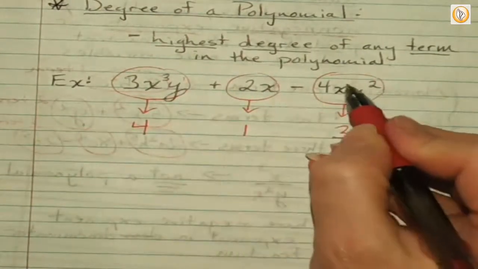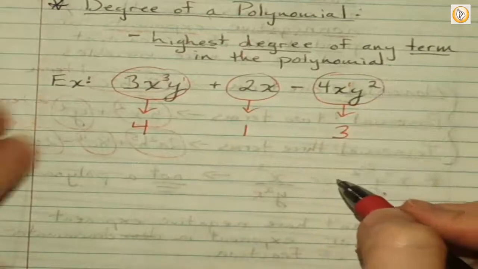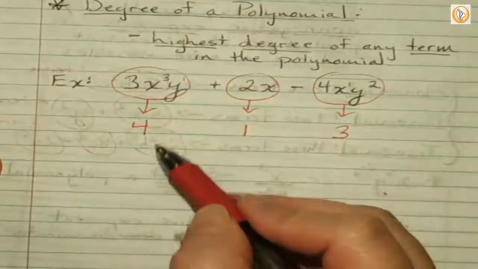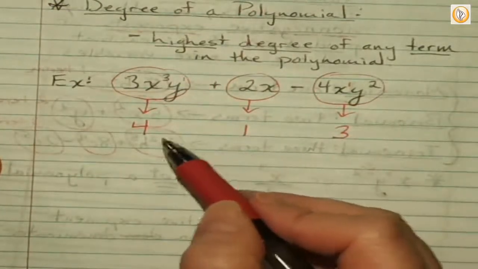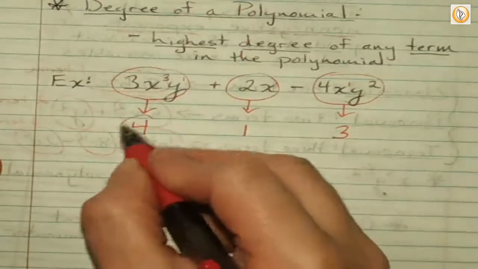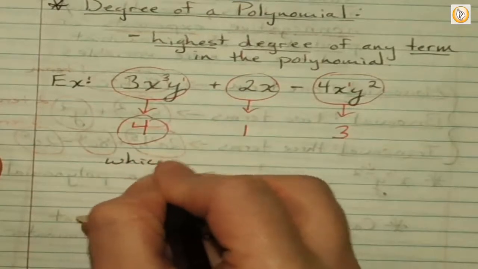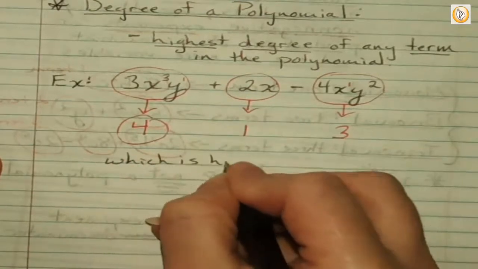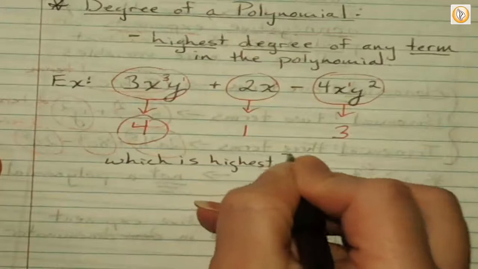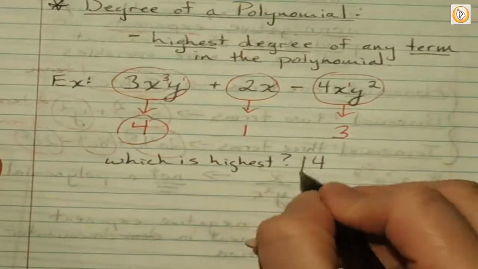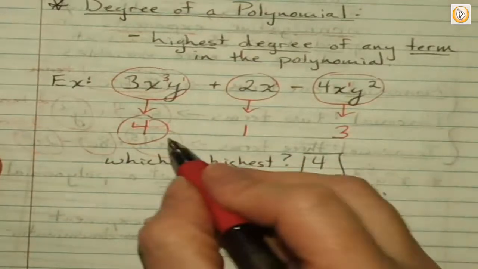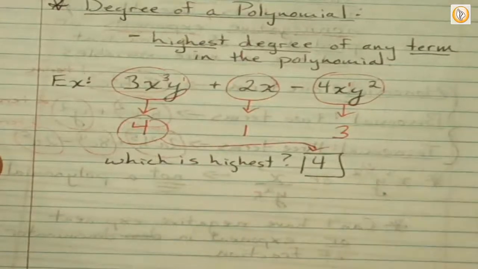This is 1, and that's 2 and 1. Okay, so which is the highest degree? Franz? The 4. That's right. So you ask yourself, which is highest? And it's 4. That's how you find the degree of a polynomial.